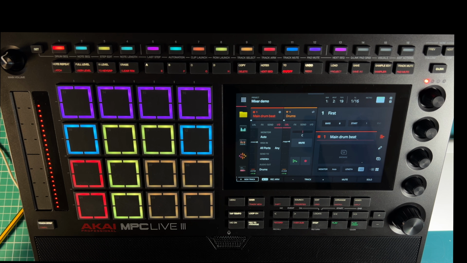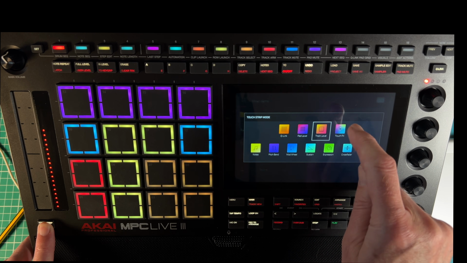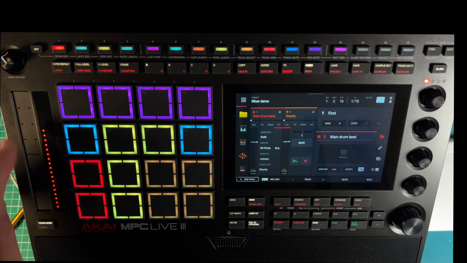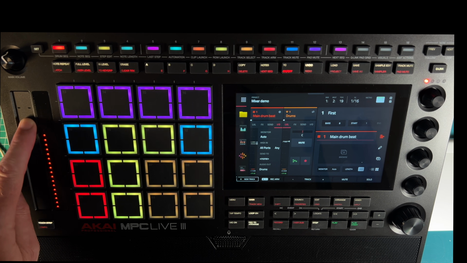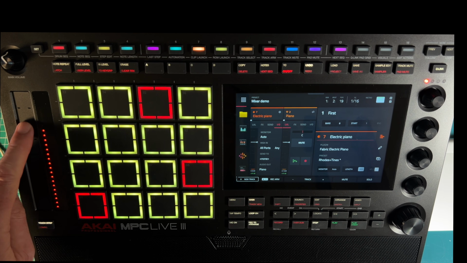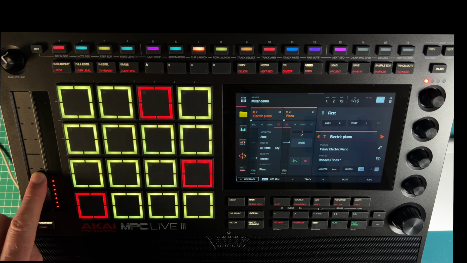Now, I want to talk a bit about the touch strip. I have used this touch strip in previous videos. If I press and hold this touch strip button and I choose track level, now with this set up, any track I'm on, the touch strip will control the volume. So I'm on the main drum beat. There it is, going up and down. So if I press track 7, which is the electric piano, I can change the volume quickly with the touch strip on the electric piano.